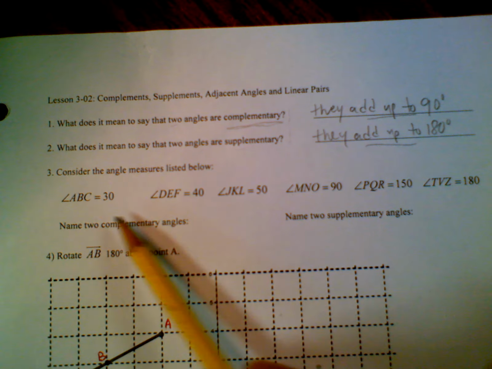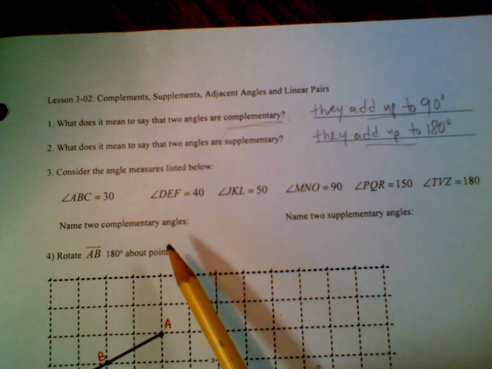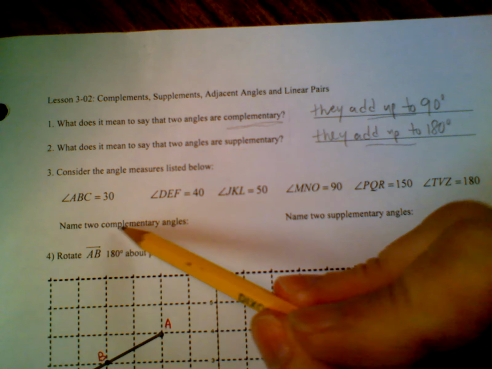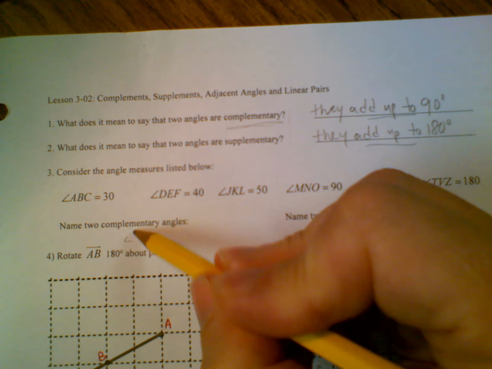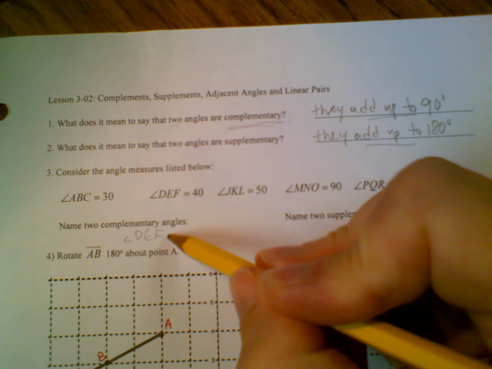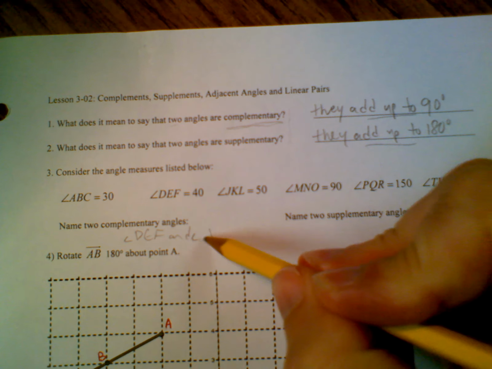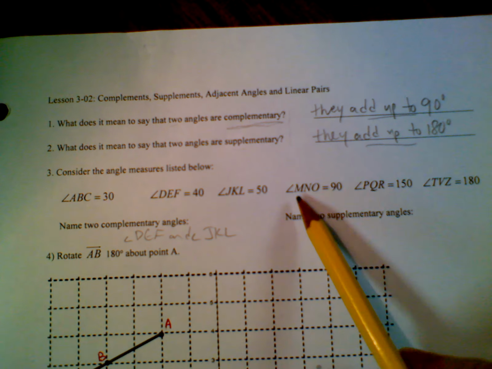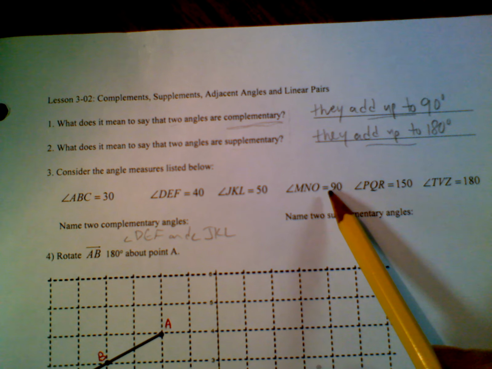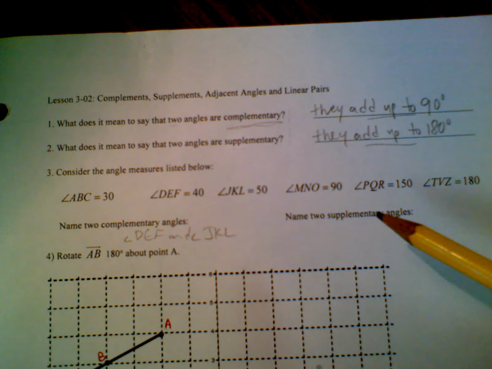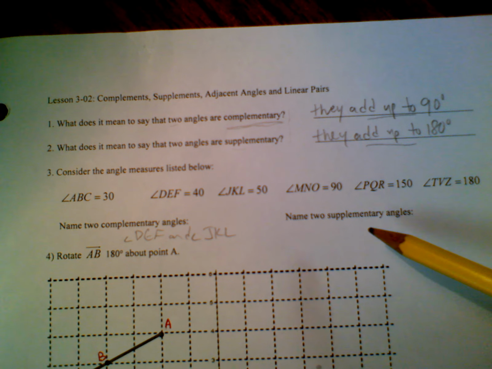All right. So for these angles below, name 2 complementary angles. Well, we'd need to find 2 angles that add up to 90 degrees. So angle DEF and angle JKL, they add up to 90 degrees. This angle right here, angle MNO, this is not a complementary angle. That phrase, a complementary angle, doesn't even make any sense.